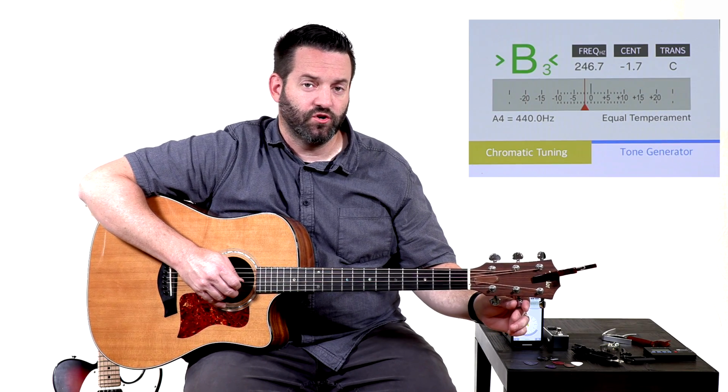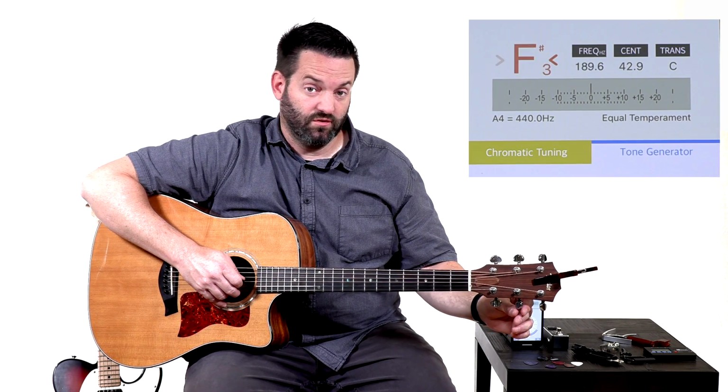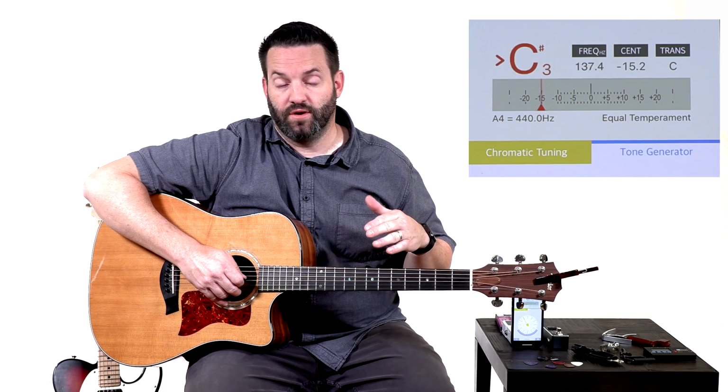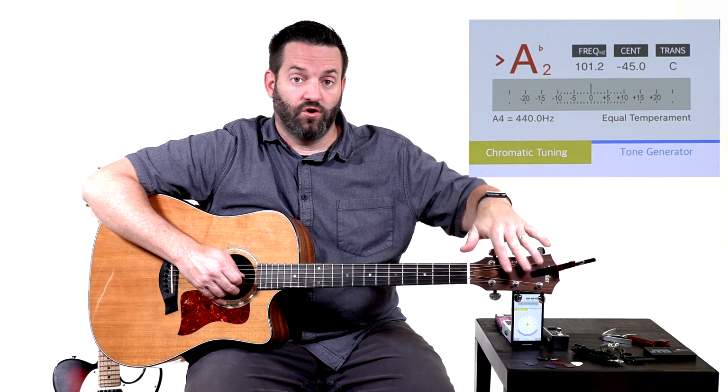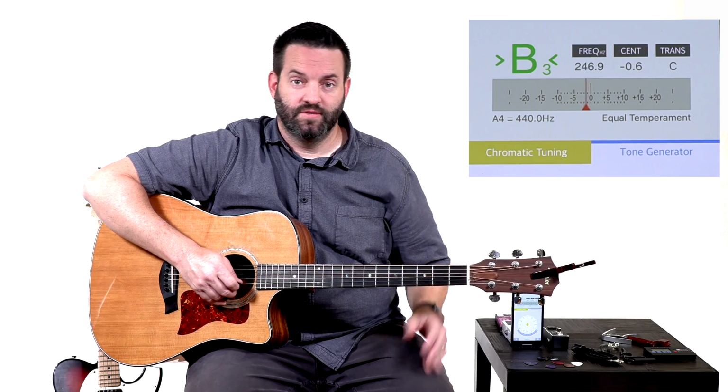If you're not sure which way to turn the strings, just try it. Turn it a quarter turn or a half turn and see which way the tuner tells you, and then you may have to turn it the other direction. How you put the strings on the guitar determines which way you should tune it. So let's play it again.